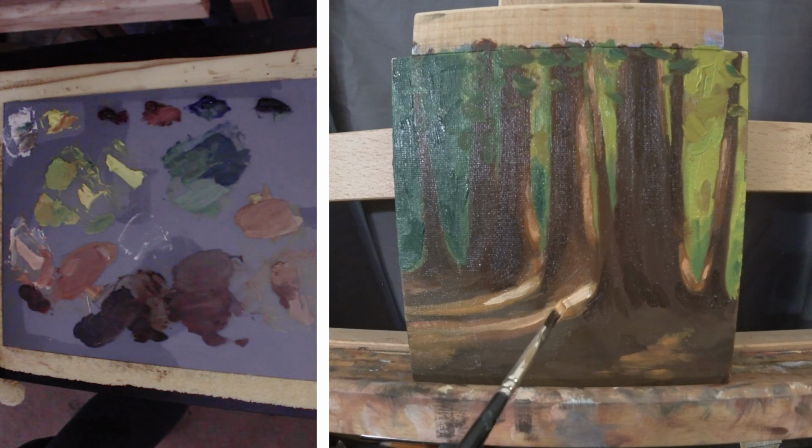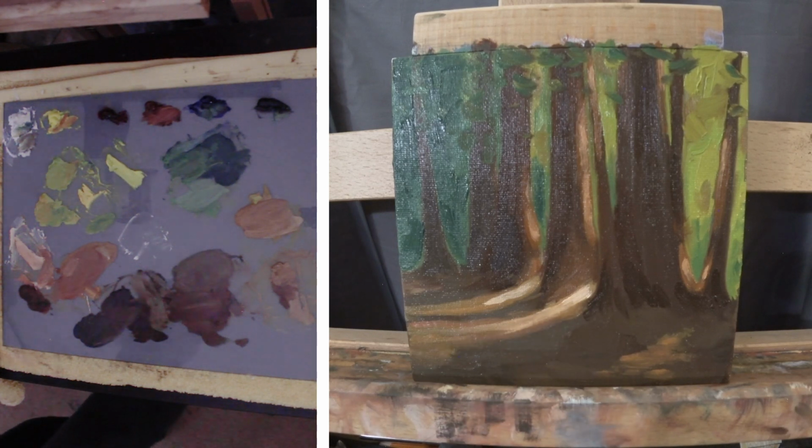Now I've got to be careful because I don't want to mess up the light that I have going.